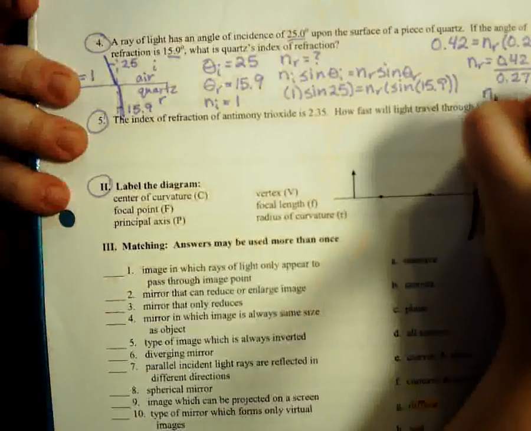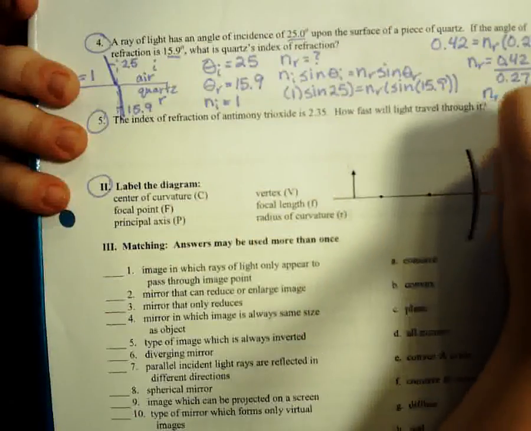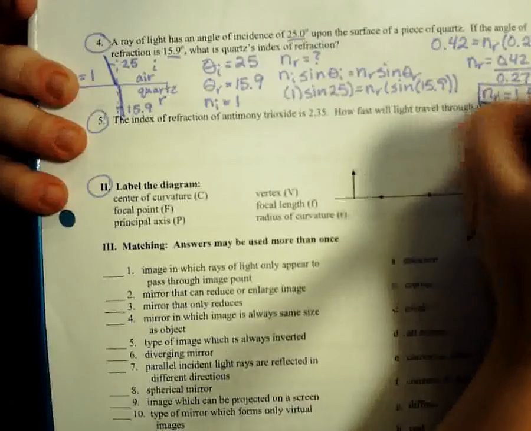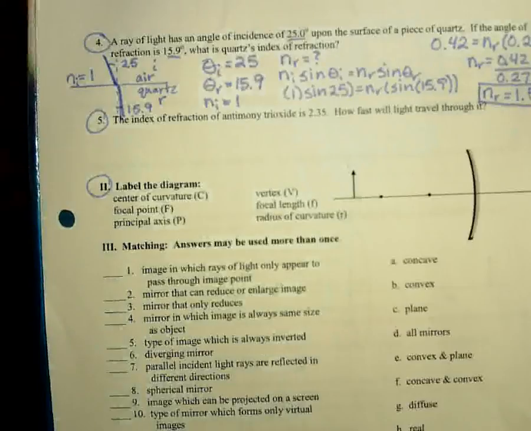And we get that Nr is 1.56, which is very similar to what we got for Nr on that other problem. So perhaps that mystery block was actually made of quartz.